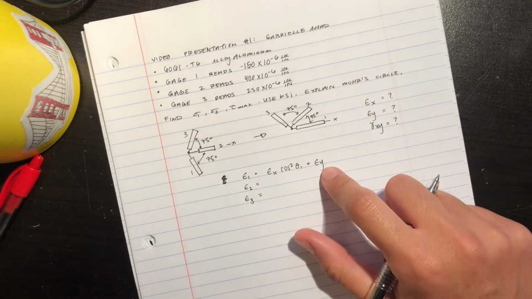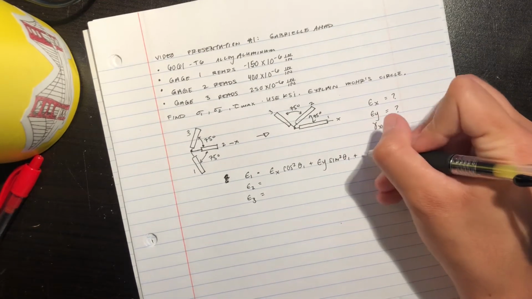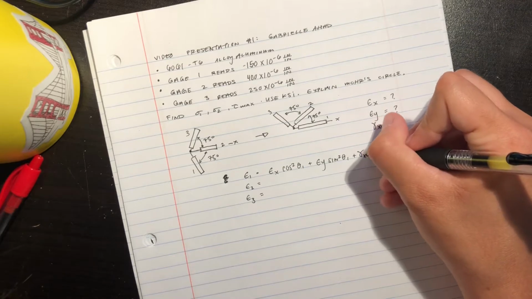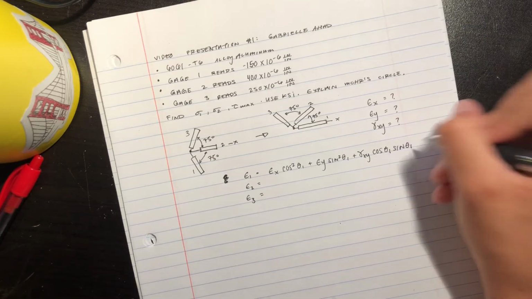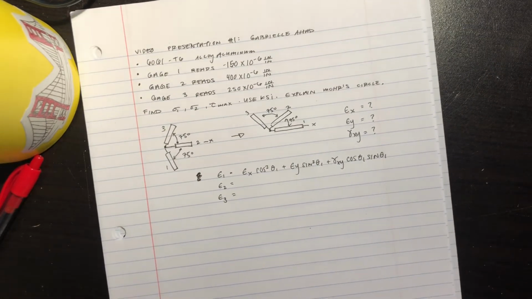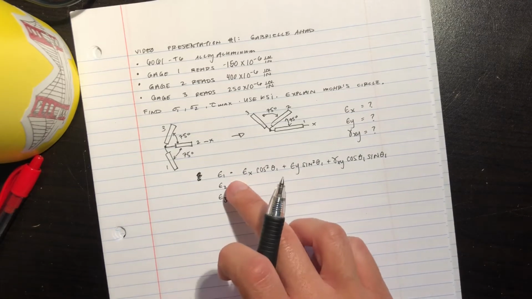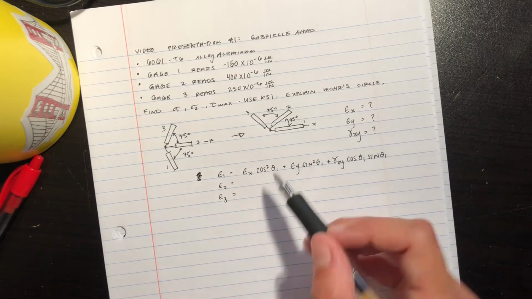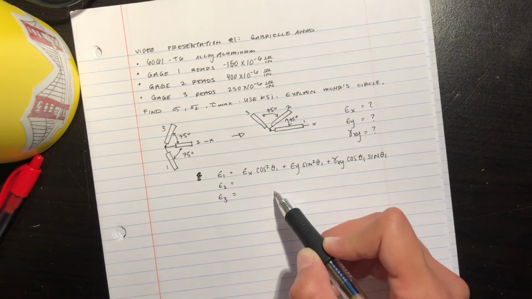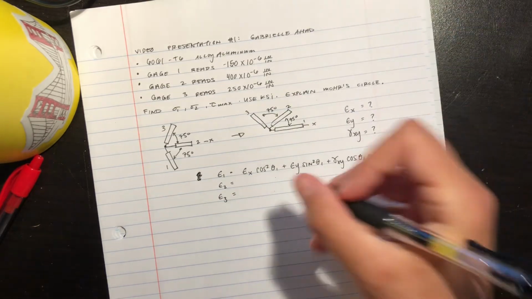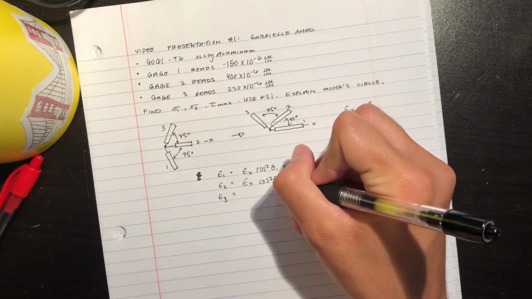Then we have the strain of y multiplied by sine squared theta 1 plus shear strain of xy cosine theta 1 sine theta 1. This equation is going to be the same for the strain of the second gauge and the third gauge. The only thing that's going to change is the angle that's being used. The angles used for the second and third are the angles for the second and third gauges. So I'm going to rewrite it for the other gauges.